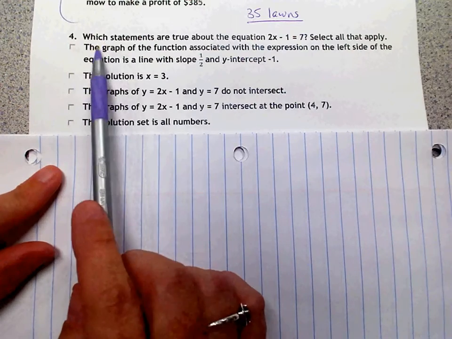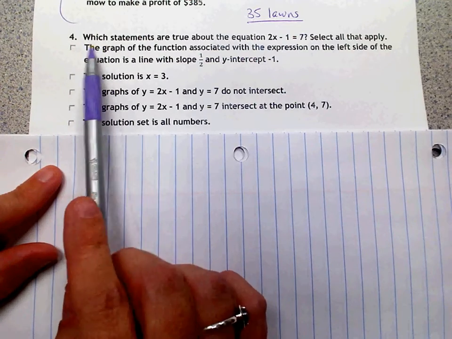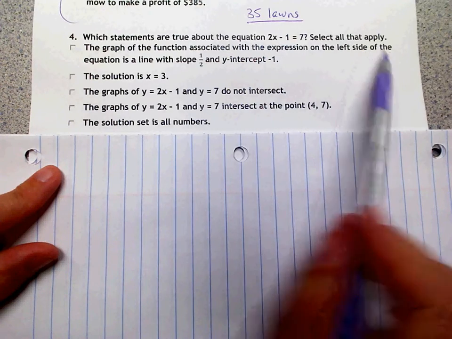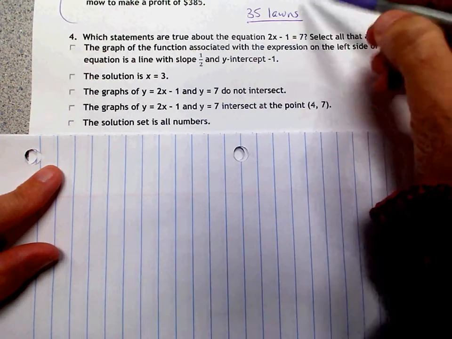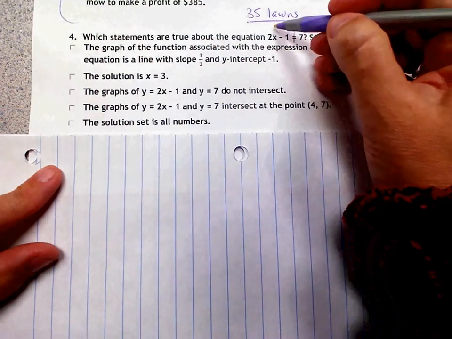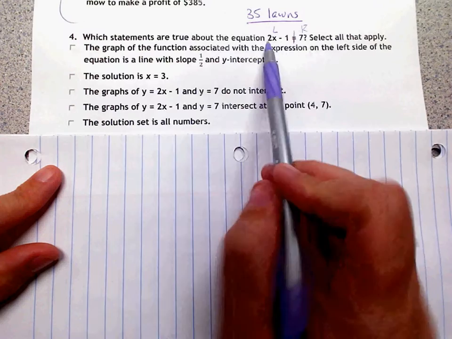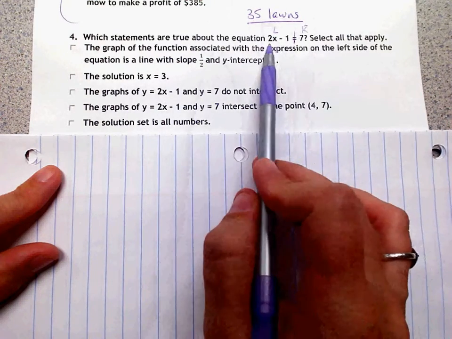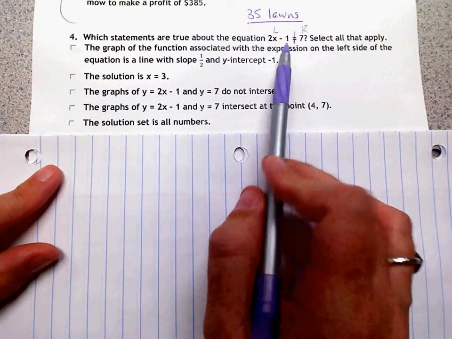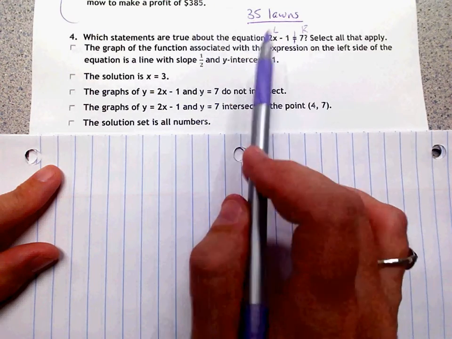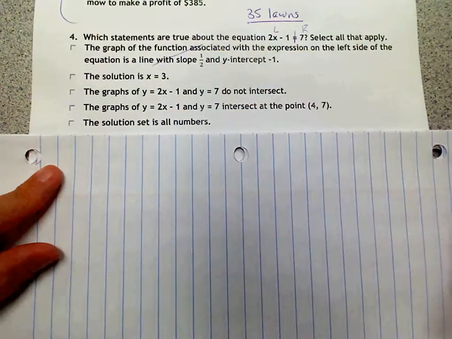Alright, so the first thing that it says is that the graph of the function associated with the expression on the left side of the equation, so here's our equation, this of course is your left side, this is your right side. So over here on the left, it's telling me that my slope is 1/2 and my y-intercept is -1. Well, my y-intercept is -1, but my m is 2. So it's not that one. We'll cross that one out.